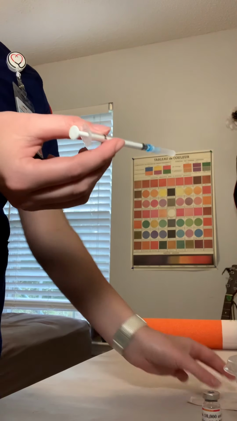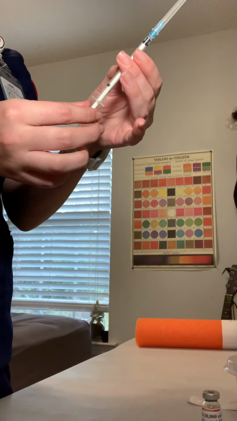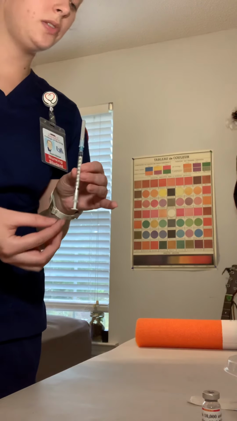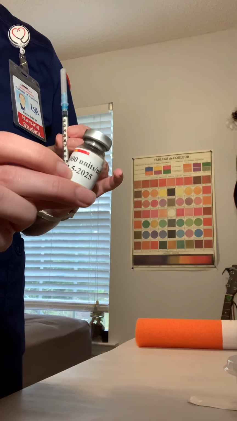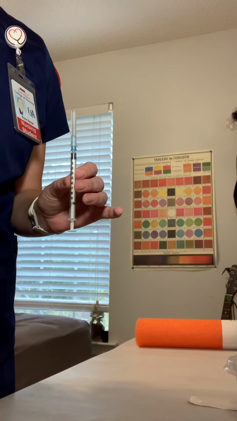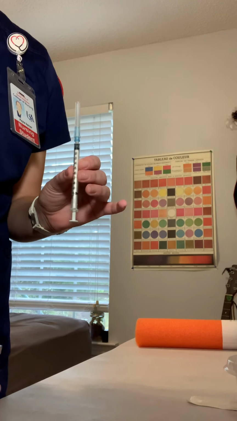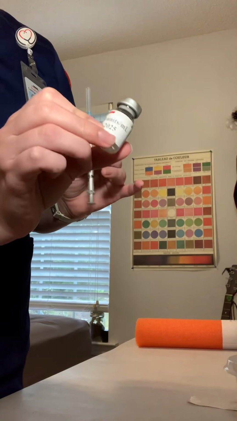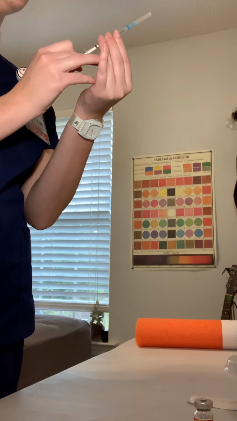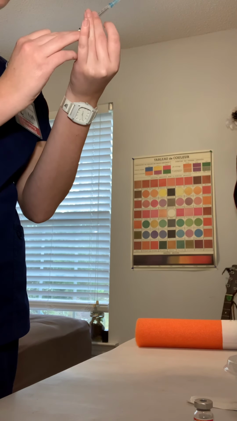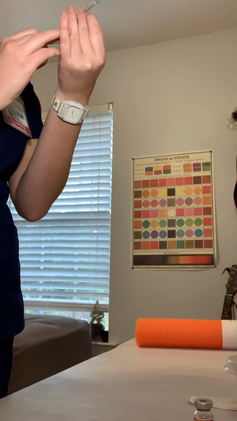Going to get my syringe, and for the dose, since I have 10,000 units per milliliter and the order is 5,000 units, I will do half a milliliter. And I'll get half a milliliter of air in my syringe.